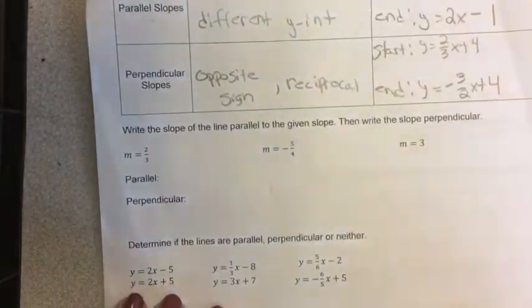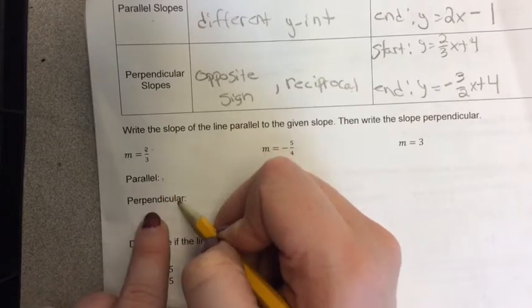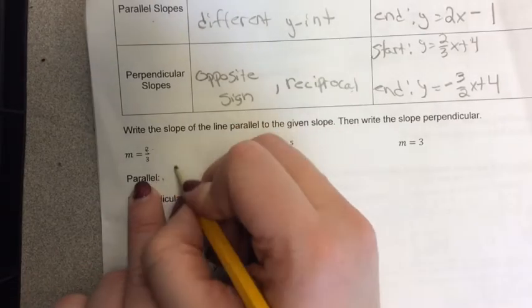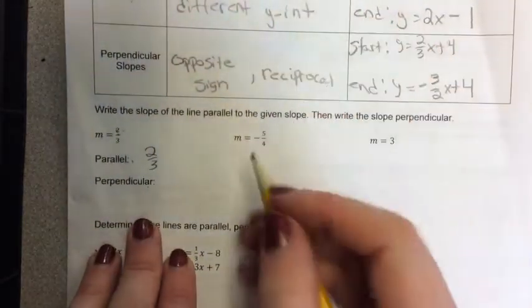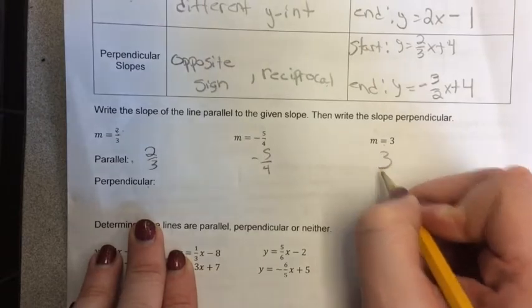All right, so you're given the slope, the original slope, and they're asking you to find the parallel and the perpendicular. So the parallel for this would be 2/3, because remember, parallel means same slope. So for this one, it would be -5/4. For this one, it would be 3.